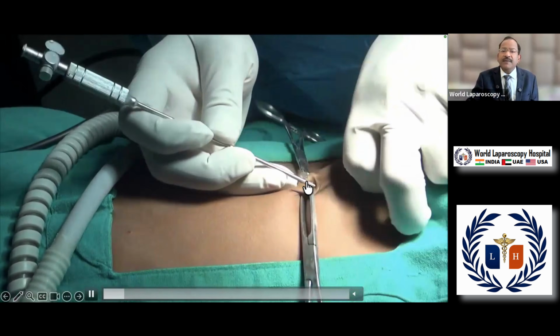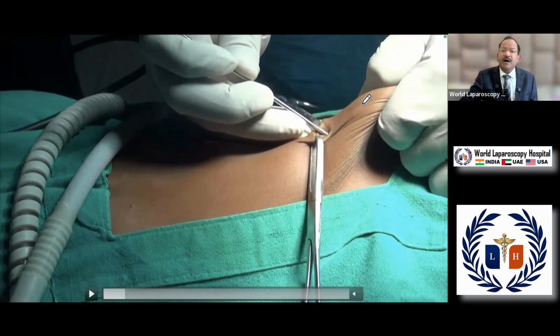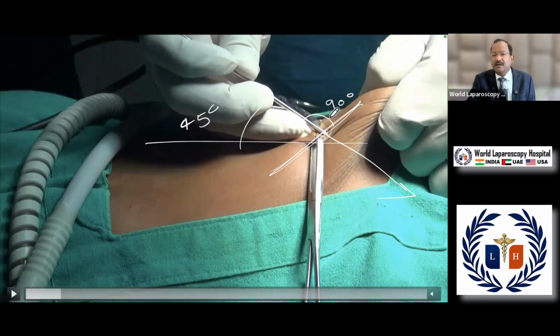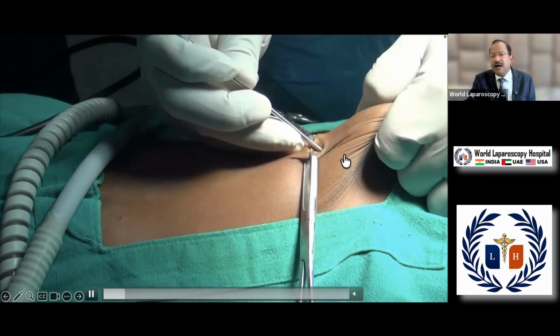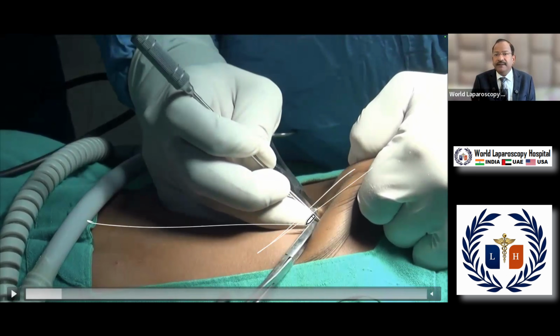So look at this, what is happening. Once you lift it, here is the abdominal wall. So what is this angle? 90 degrees. And what is this angle? 45 degrees. And where is it pointing? Towards the anus. But in relation to the abdominal wall, is it oblique? In relation to the abdominal wall, it is perpendicular, but with the body of the patient it is oblique.